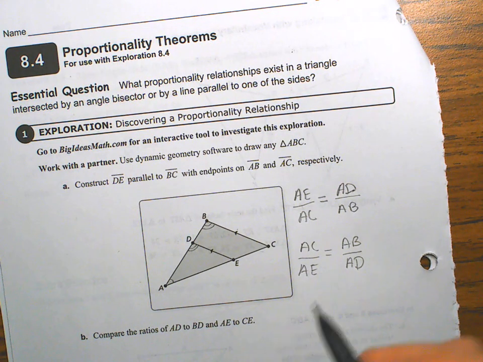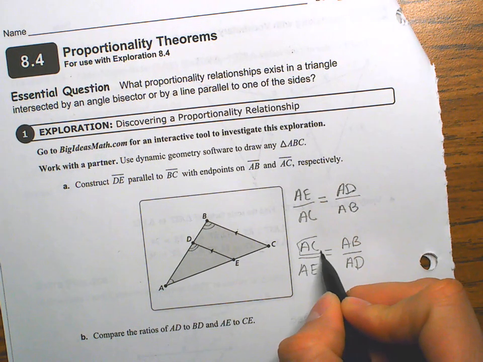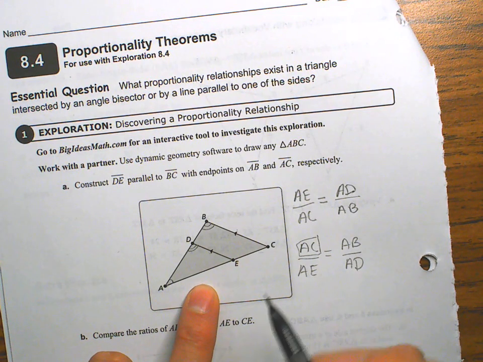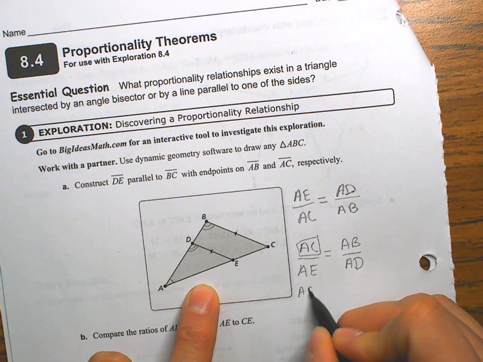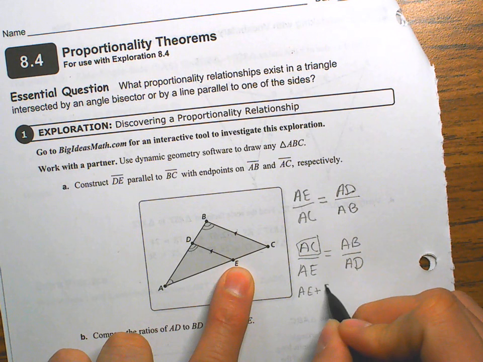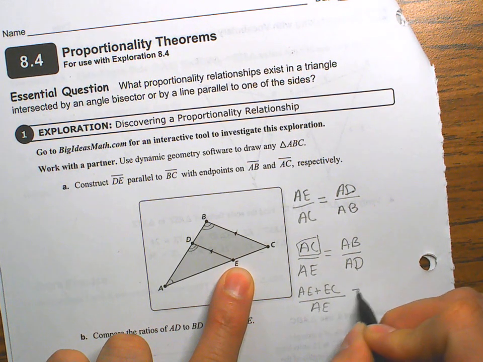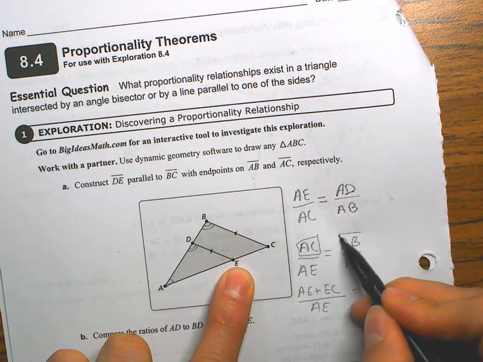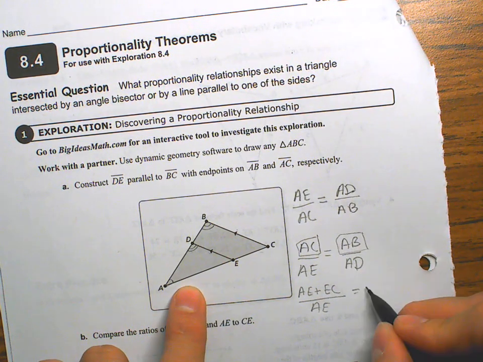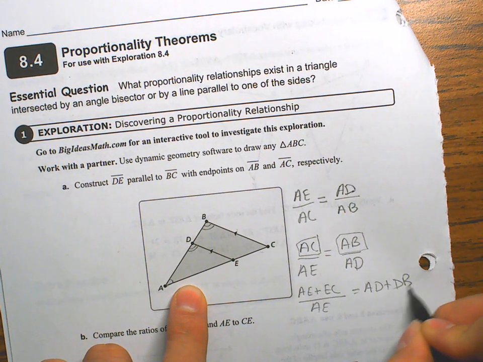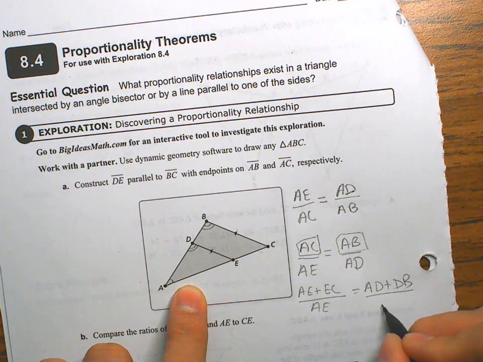Now, let's take a look at AC. Segment AC is made up of two different segments, which is AE plus EC. So what I'm going to do is I'm going to replace that with that. Now, AB, that's going to be AD plus DB over AD.